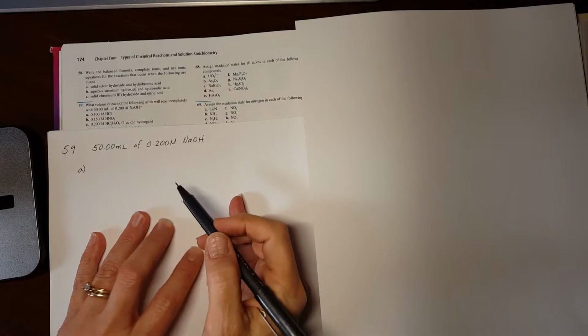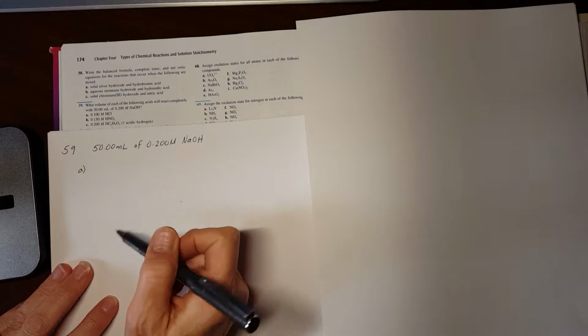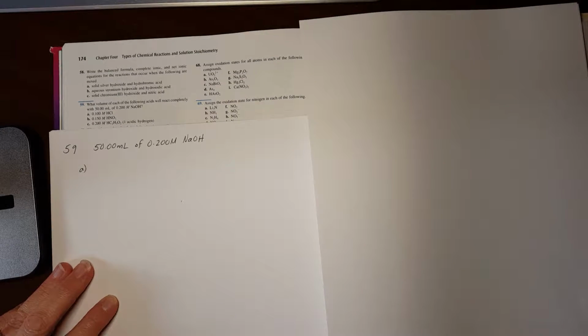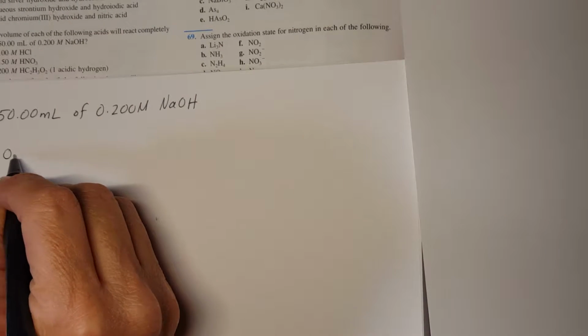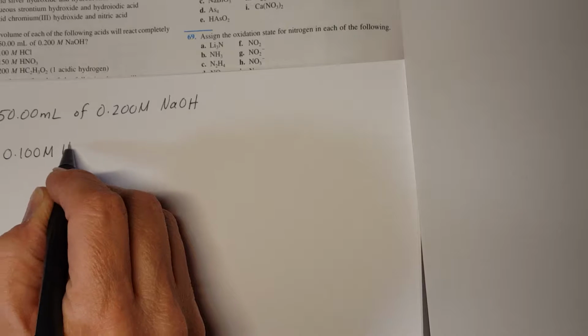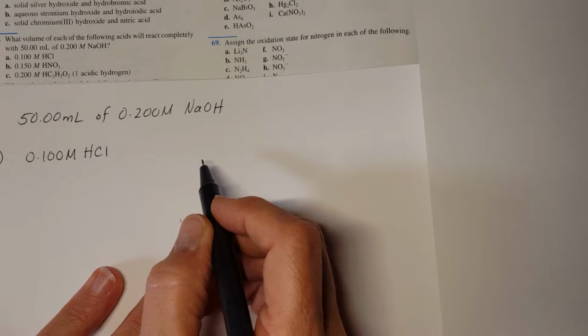Okay, on number 59, we're trying to neutralize 50 milliliters of 0.200 molar NaOH. The first one says, let's neutralize that with 0.100 molar HCl. So I'll do the first one all the way out, and I think you'll see how to set them up.